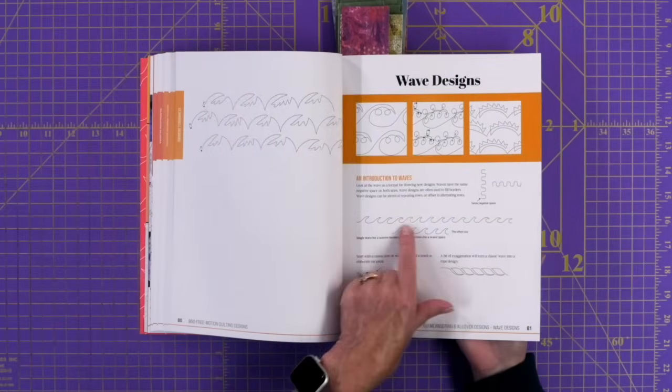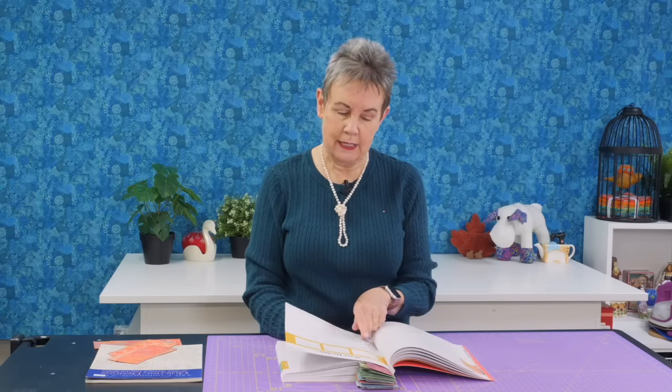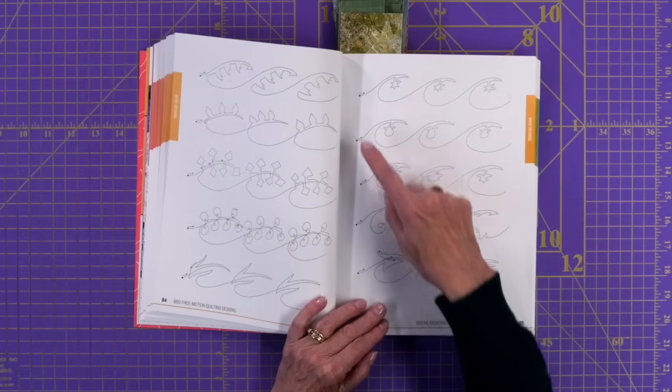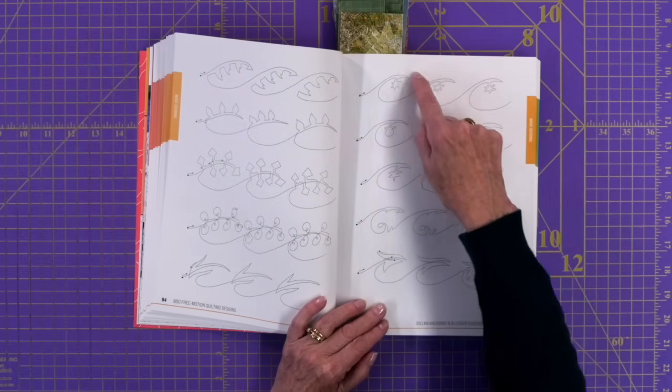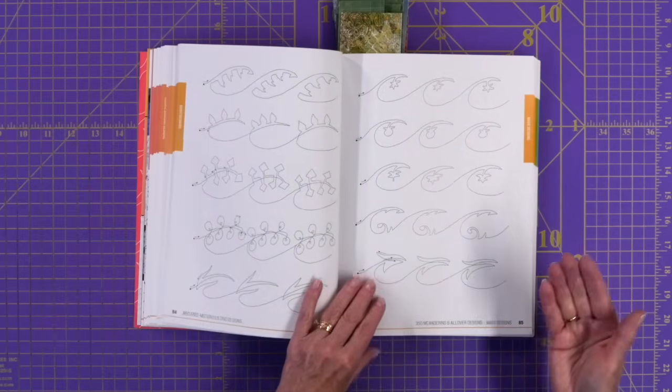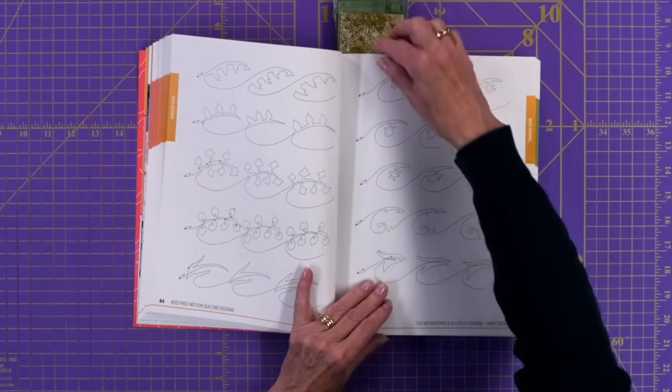So again, at the beginning, she will show you, as she did in the other sections, I didn't really point it out that much to you, but she'll show you what your basic design is, what people would think of in quilting when they think of waves, and then we're going to add some things to it. So again, you can see these all start with this curve to create the wave, and then we're adding something on the way back, which is really interesting.